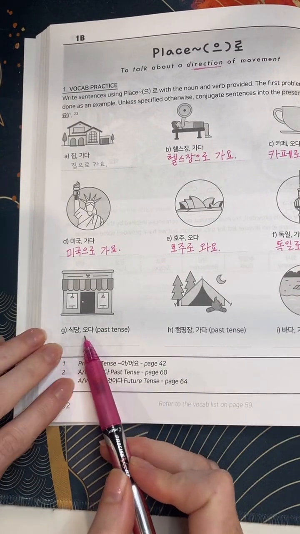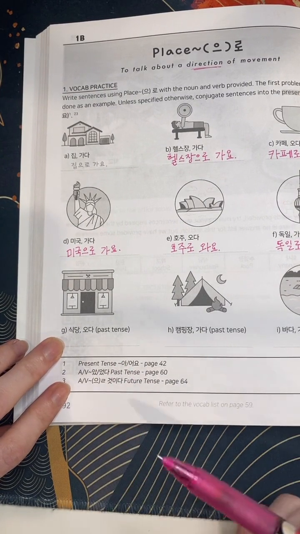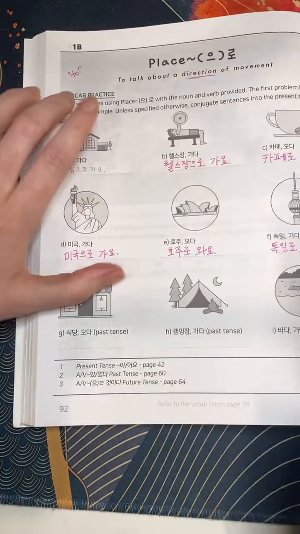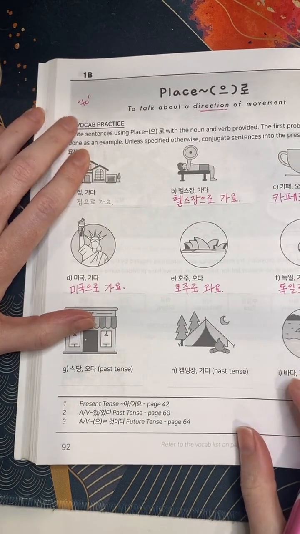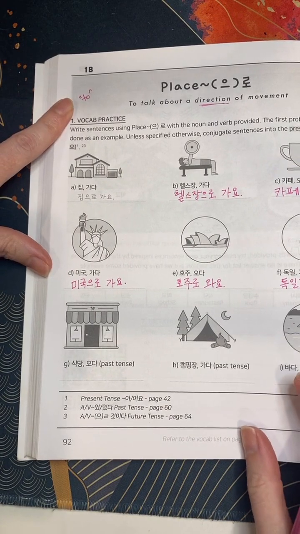Okay, next we have 식당 and order. What is the exact translation of ro? It's hard within languages to do direct translations like this. You could translate it directly to just the word to, perhaps in some situations. That's an okay translation, but in general it's tricky.